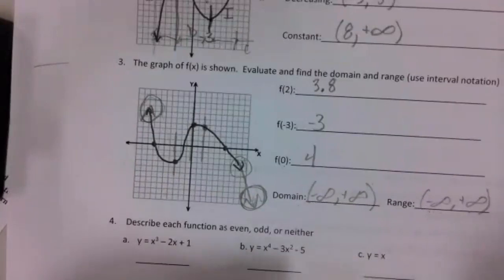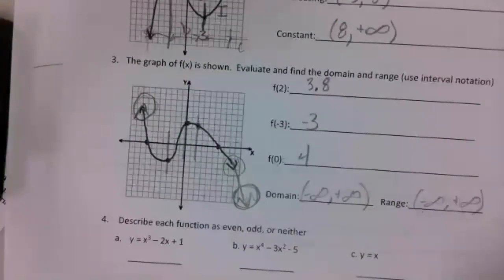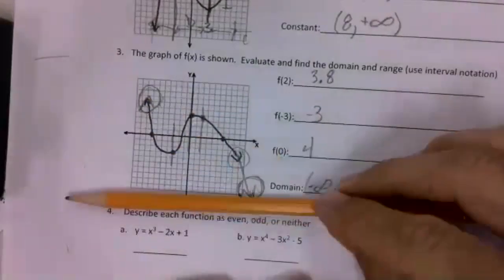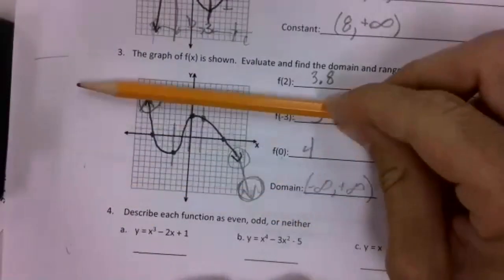So do you want us to read it from right to left? Left to right always. Okay. So remember, your range is from bottom to top.